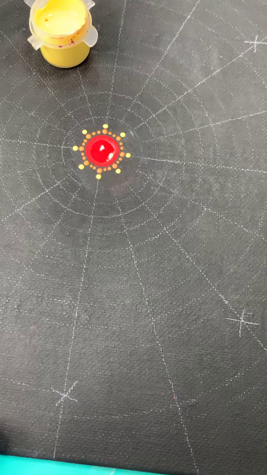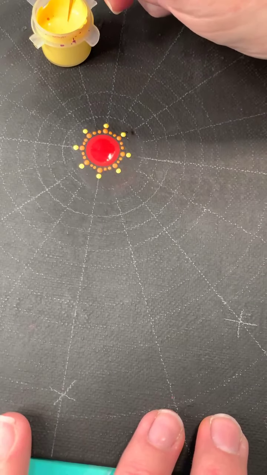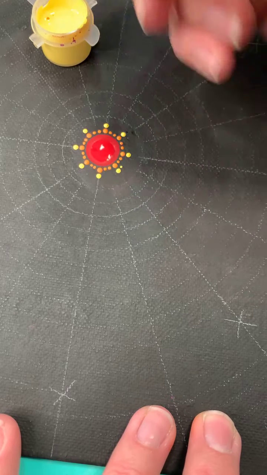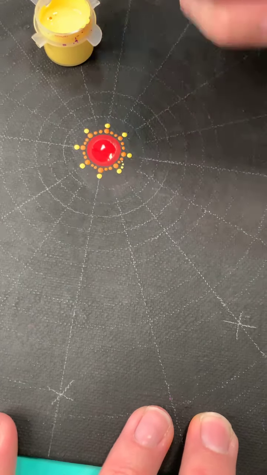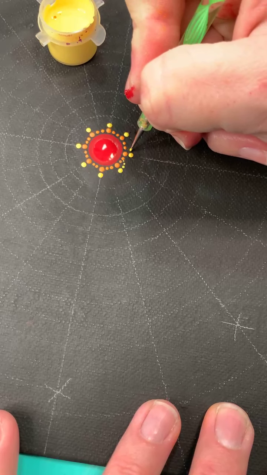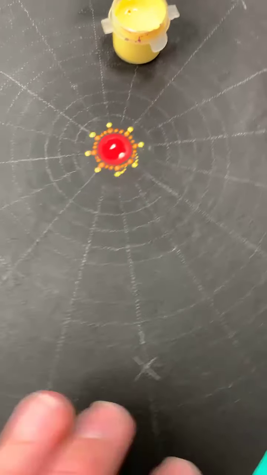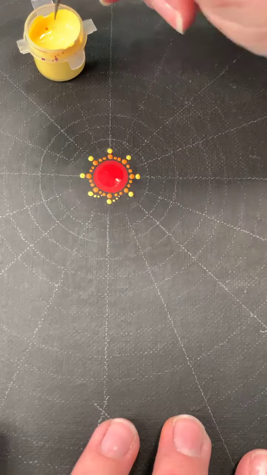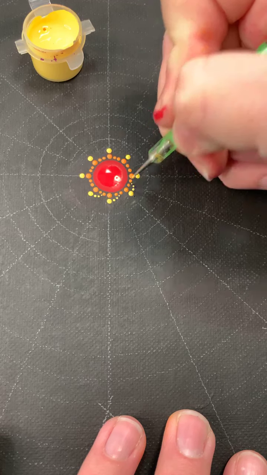I'm going to use the, no, we'll use this one. We'll keep going with this tool. So 1, oh no, not enough paint. There we go. 1, 2, 3. 1, 2, 3. Just keep turning it. Clean off the tool. You can clean off the tool. I clean it off on my hands a lot of the time. 1, 2, 3.